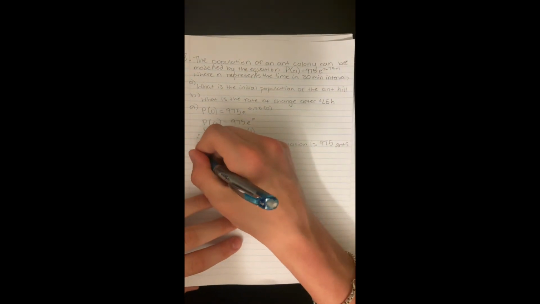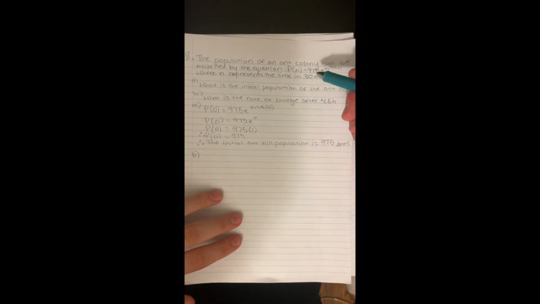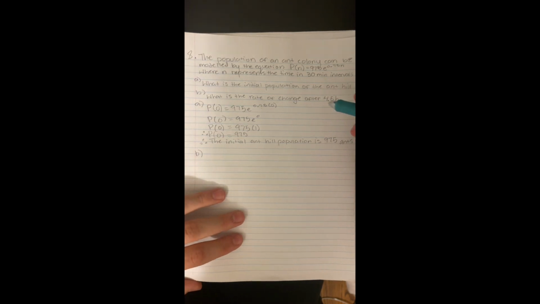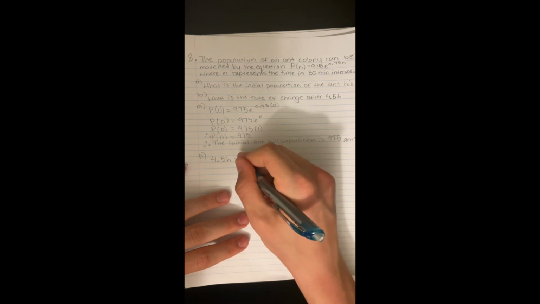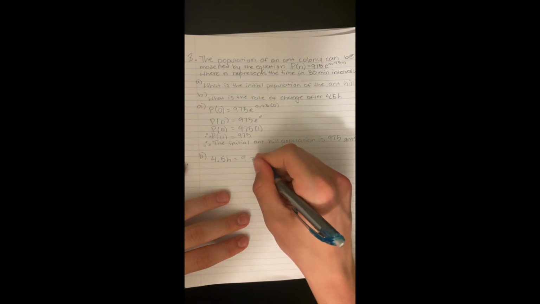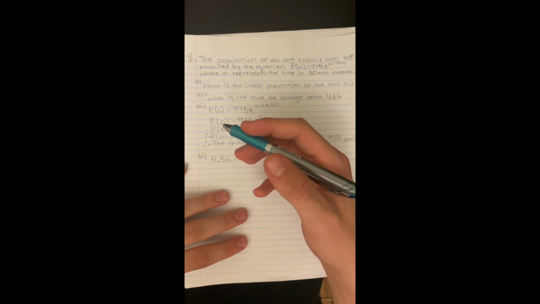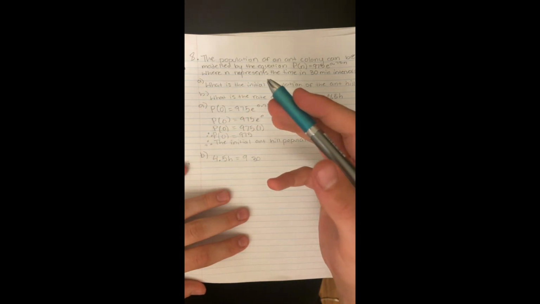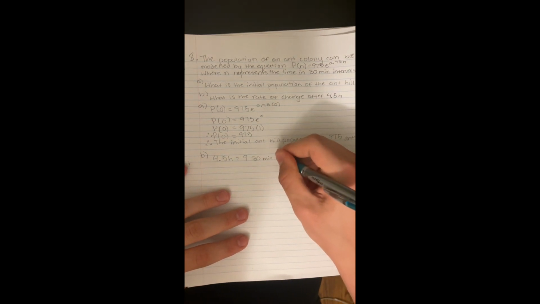So for part B, we're doing something somewhat similar. The first thing that we have to remember is that n represents the time in 30-minute intervals, and it is asking for the rate of change after 4.5 hours. So I'm just going to quickly convert: 4.5 hours equals 9 30-minute intervals, right? Because half of an hour is obviously 30 minutes. So there are 8 30-minute intervals in 4 hours, and then with 0.5 of an hour, that would just be an additional interval. So 9 30-minute intervals.